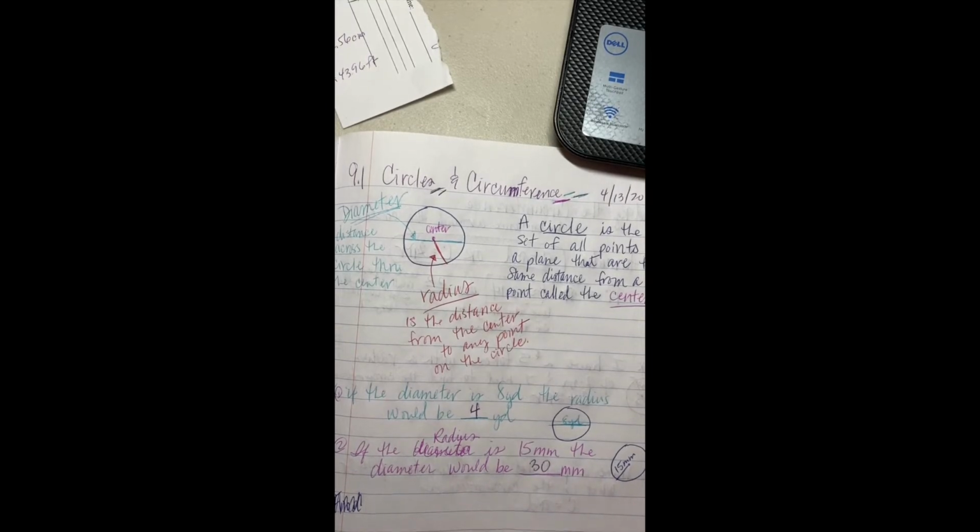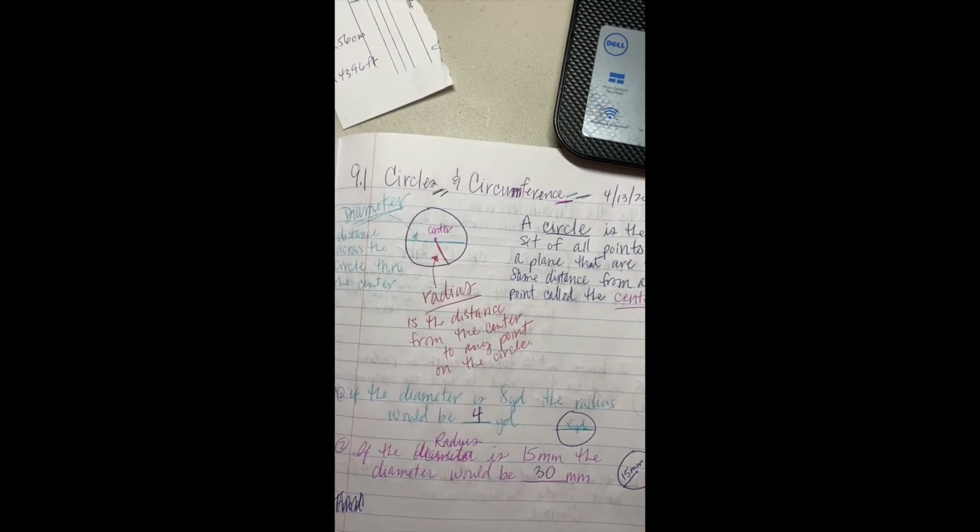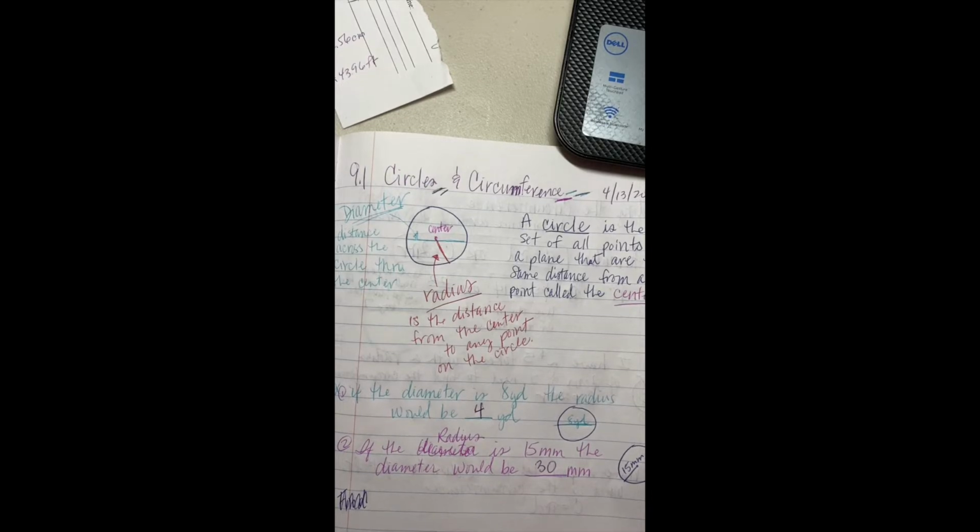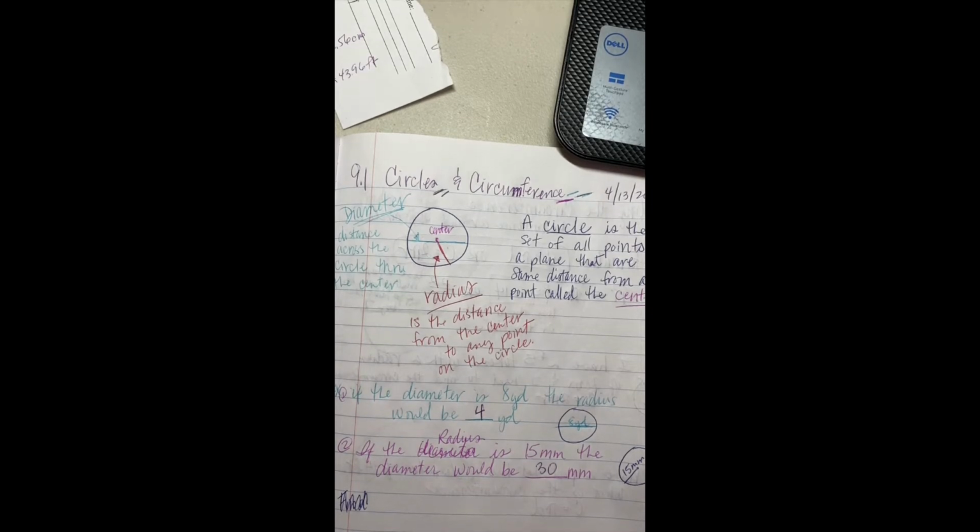So that's the first part of your homework tonight. If they give you the diameter and they're asking for the radius, you cut it in half. If they give you the radius and they want you to find the diameter, then you double it.